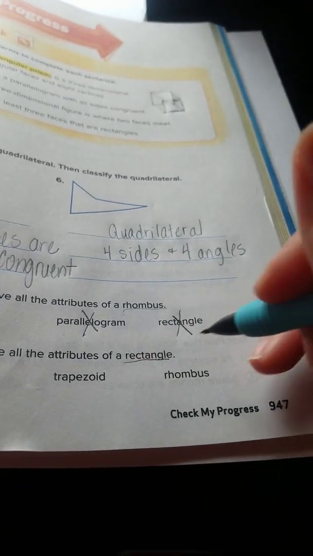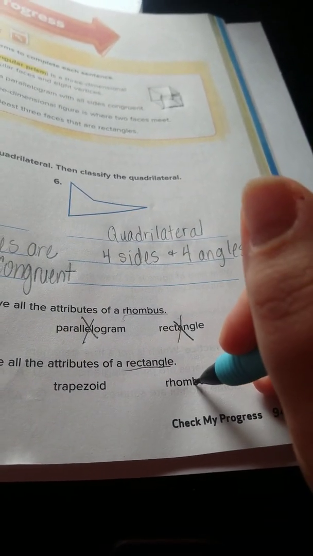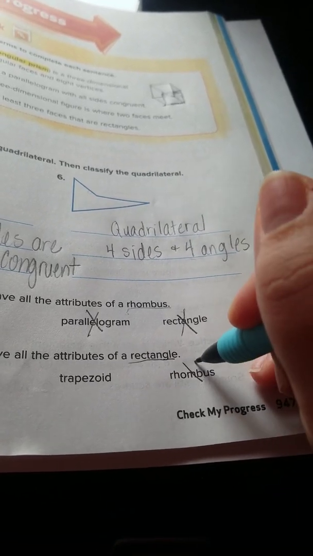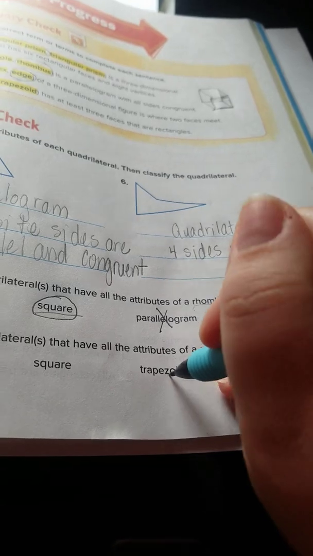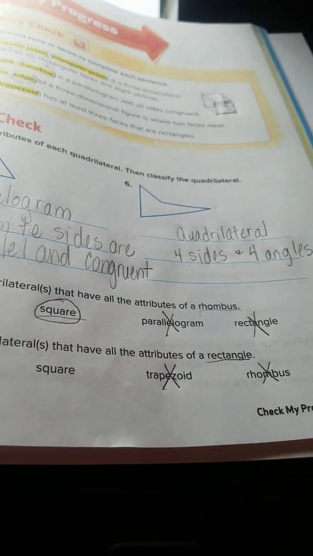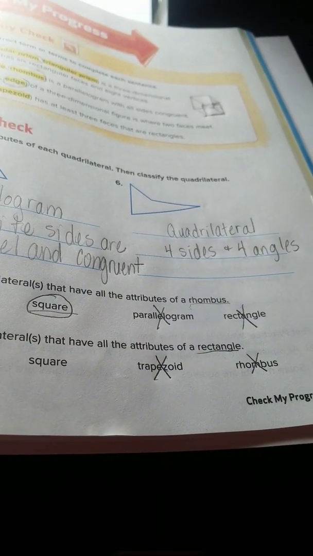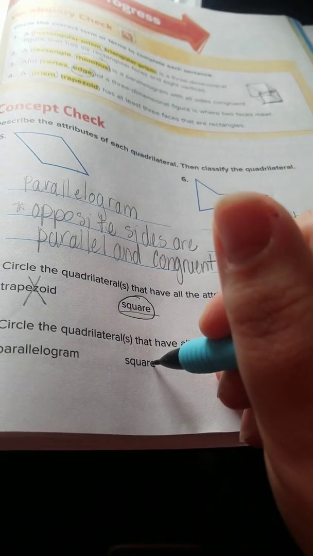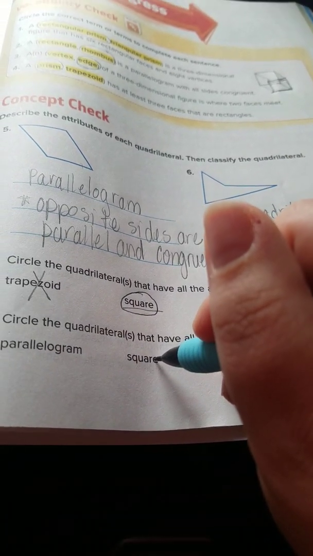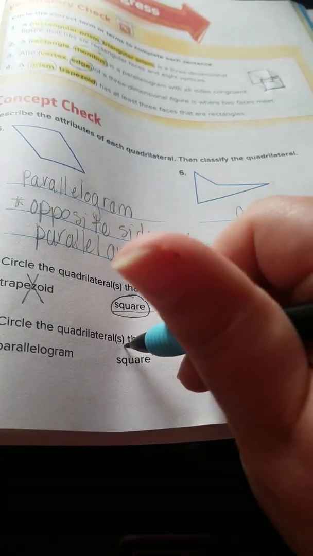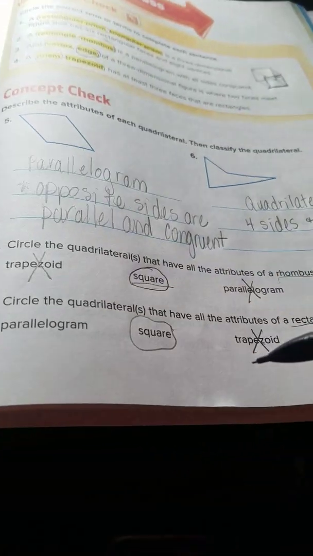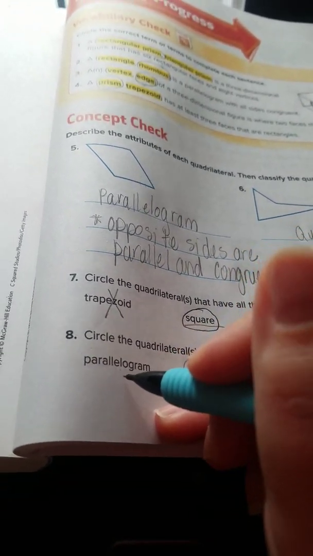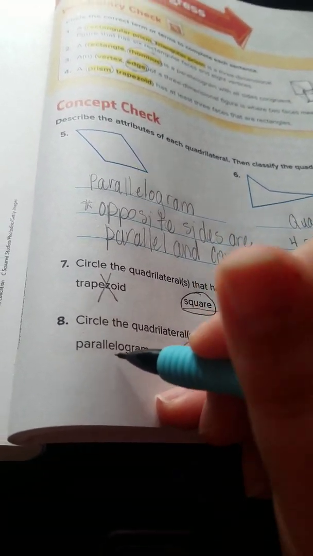So which other figures are a parallelogram with four right angles? Let's start down here. A rhombus. A rhombus is a parallelogram. Does it have to have four right angles? No. A trapezoid is not even a parallelogram, so it couldn't be a rectangle. A square. Is a square a parallelogram? Does a square have four right angles? Yes, it does. And how about a parallelogram? A parallelogram is a parallelogram, obviously.